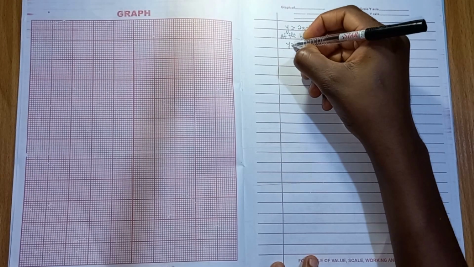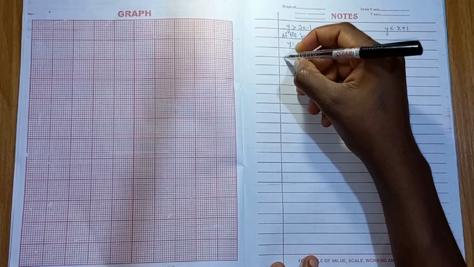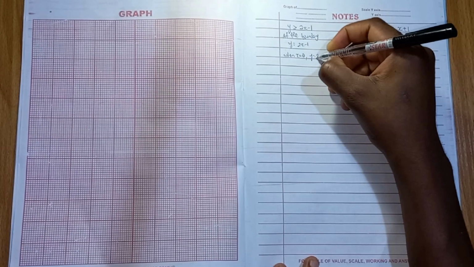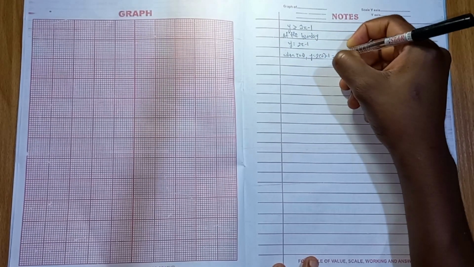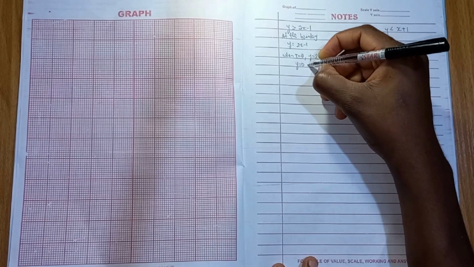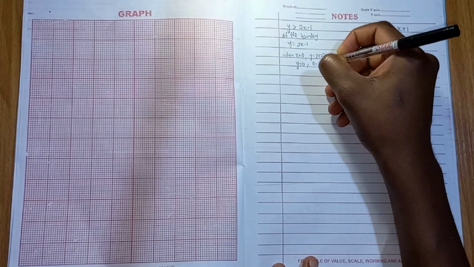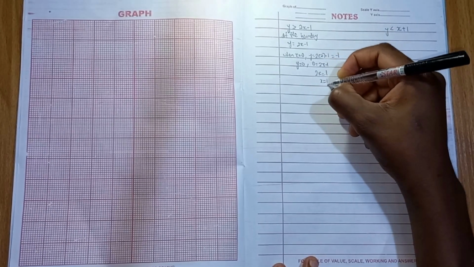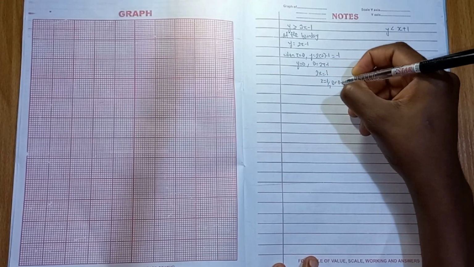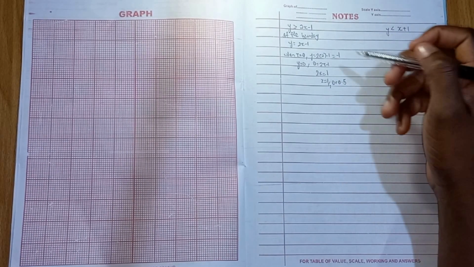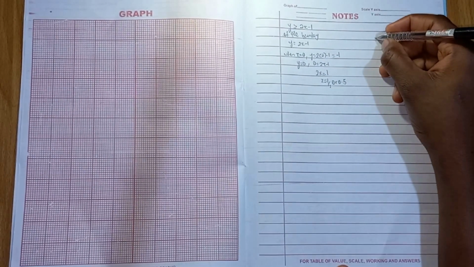Our y will just be equal to 2x minus 1. So when x is equal to 0, y will be equal to 2 open bracket 0 minus 1, which is equal to minus 1. And then when y is equal to 0, that will be 0 is equal to 2x minus 1. 2x is equal to 1, and then our x will be equal to 1 over 2 or 0.5. So this particular is for this one.